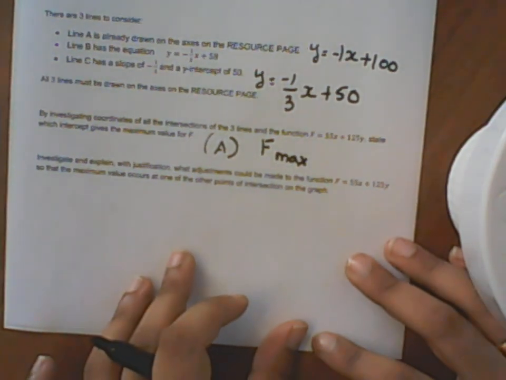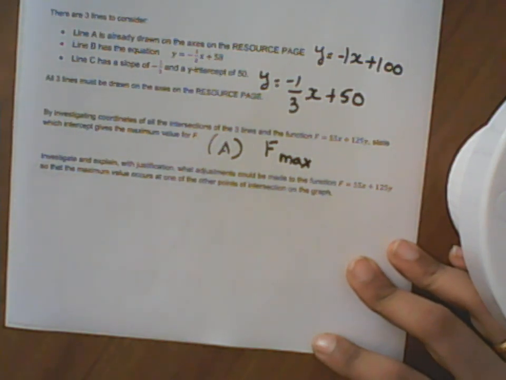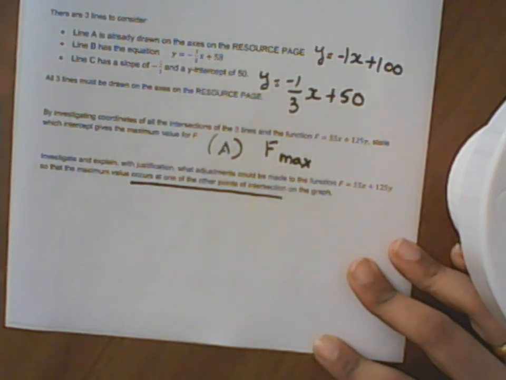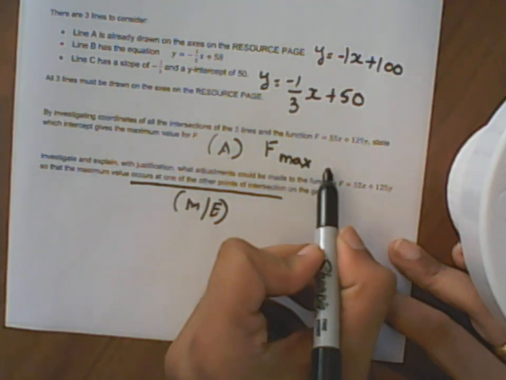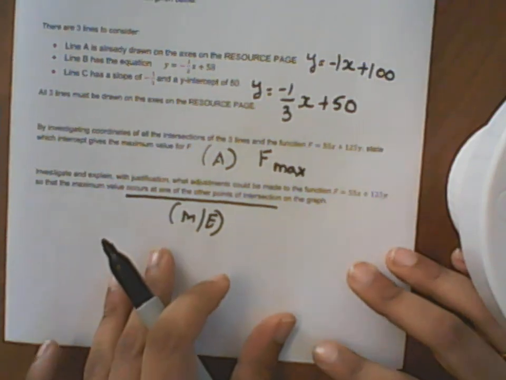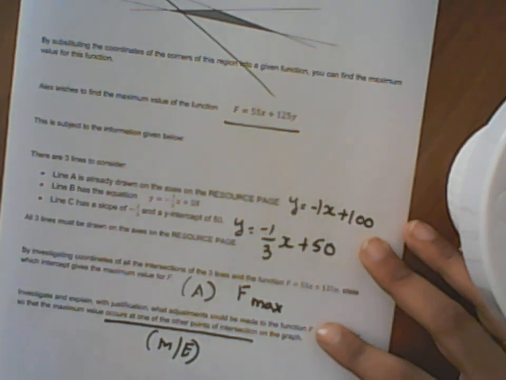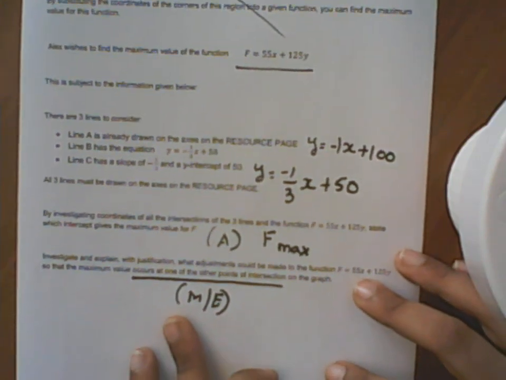Let's read further. Investigate and explain with justification what adjustments could be made to the function f is equal to 55x plus 125y so that the maximum value occurs at one of the other points of intersection. Very important. Here, after you find out your f max, they want you to change this equation, that is f is equal to 55x plus 125y, to suit any of the given coordinates. We'll get to this as we're solving, all right? So this is our question.